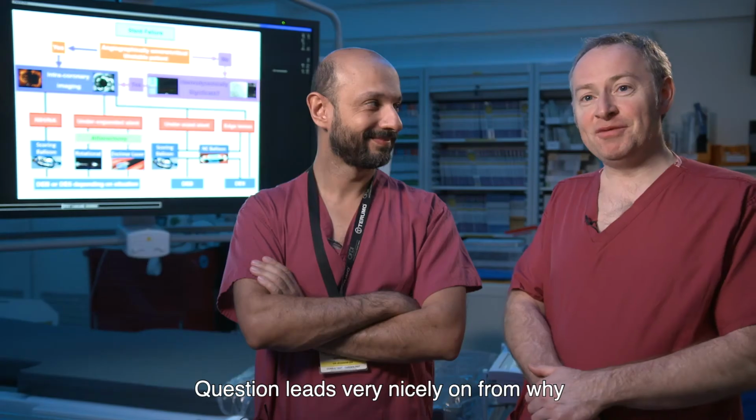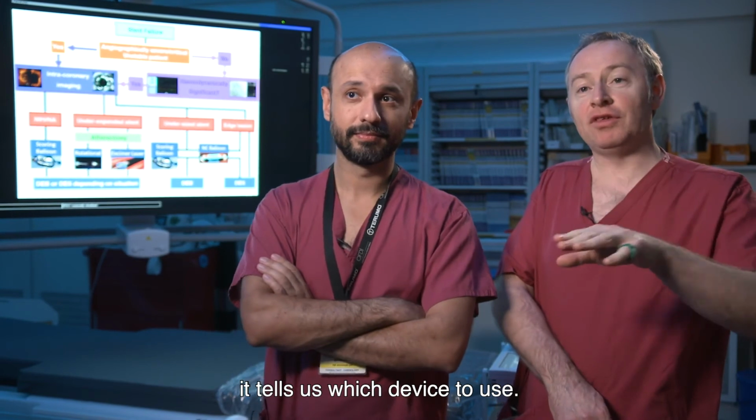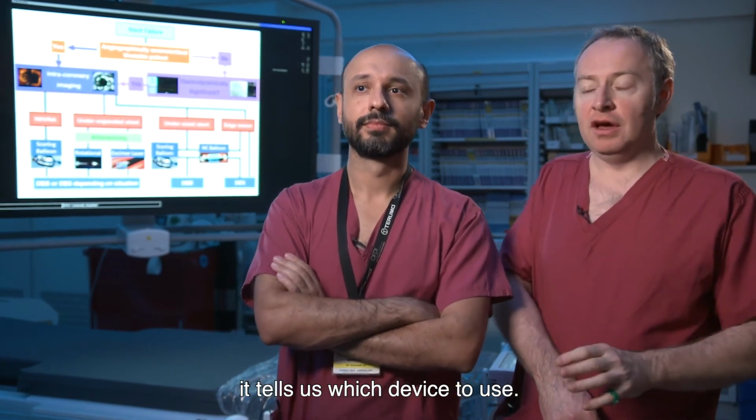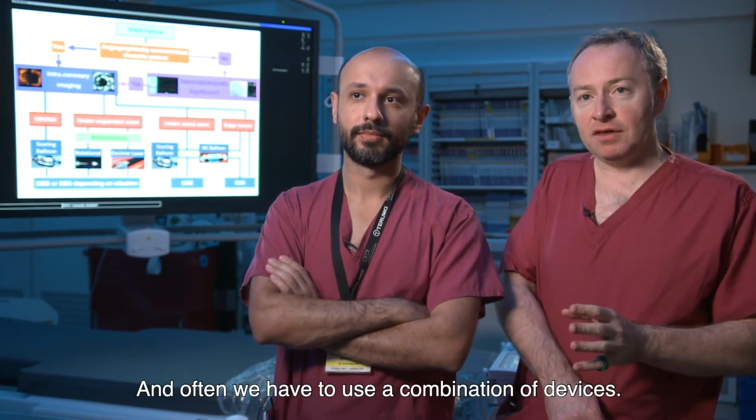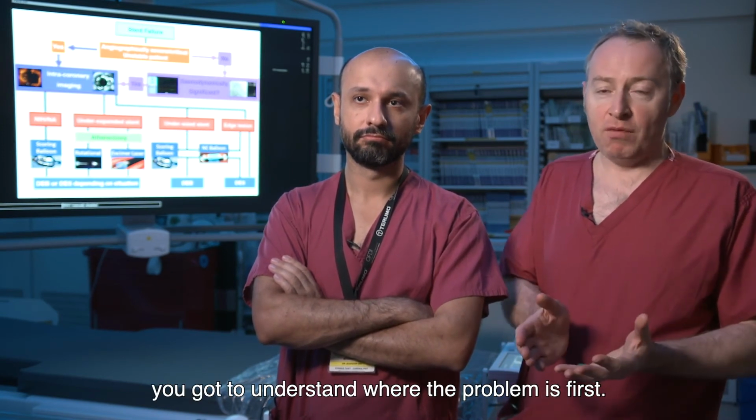This question leads very nicely on from why we use intracoronary imaging, because once again, going back to our algorithm, it tells us which device to use. And often we have to use a combination of devices. So lesion preparation is key; you've got to understand where the problem is first.